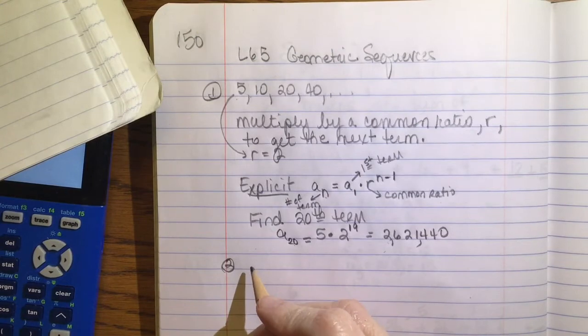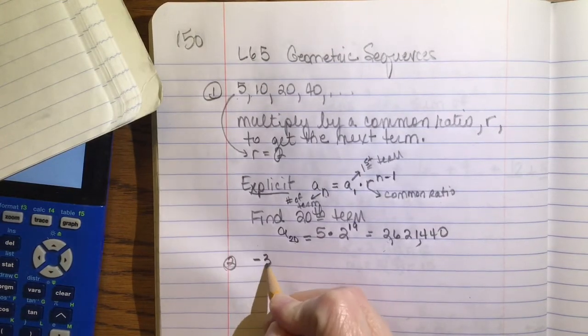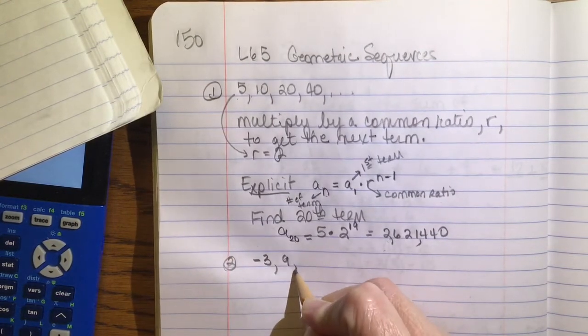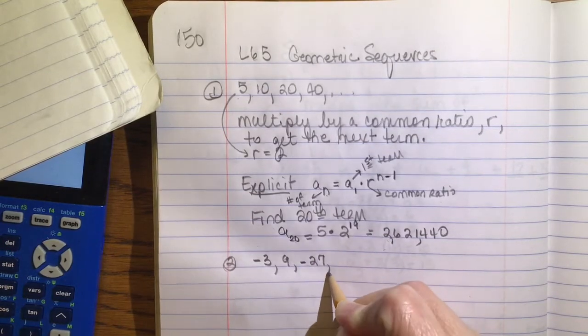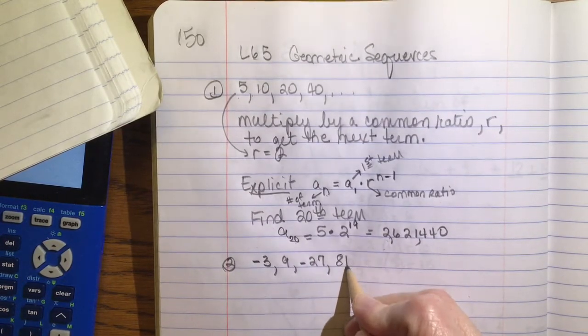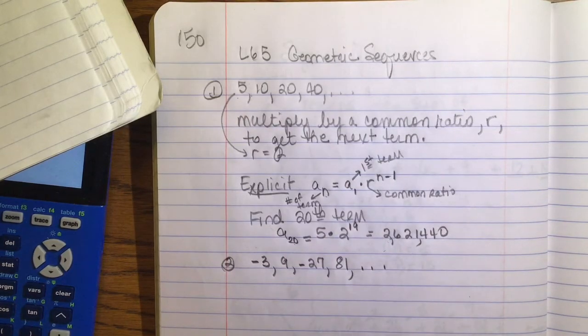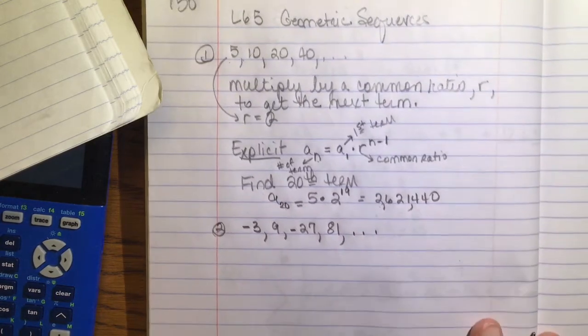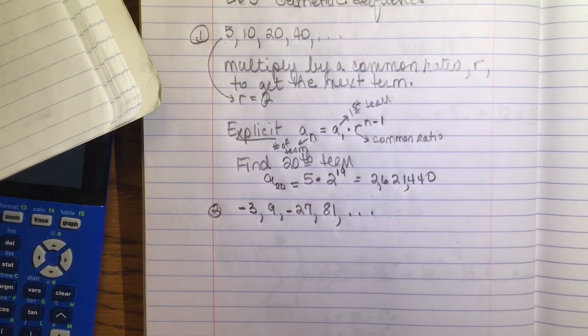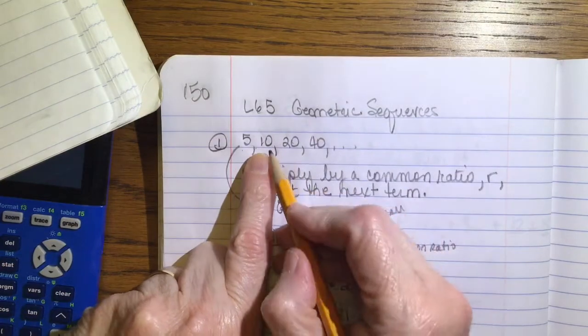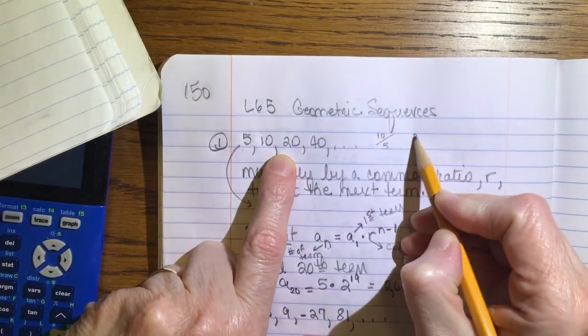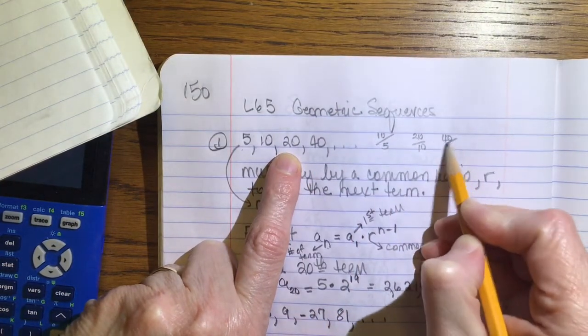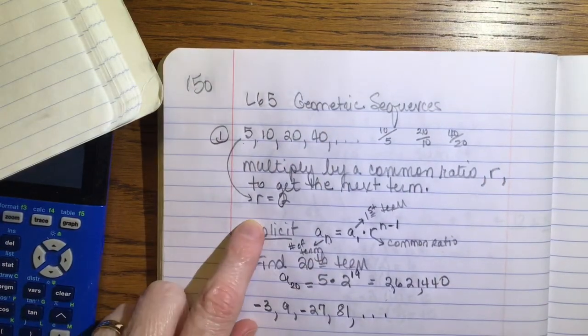Okay, number 2, we're going to use the sequence 3, -9, positive 9, negative 27, positive 81, ... Now, something that you have to watch here is when you're thinking about signs and you're multiplying by the same number. As I said, we know that with arithmetic you can subtract to find your common difference. So just like up here, we could have said 10 divided by 5, or 20 divided by 10, or 40 divided by 20. And all of those gave us that the r was equal to 2.